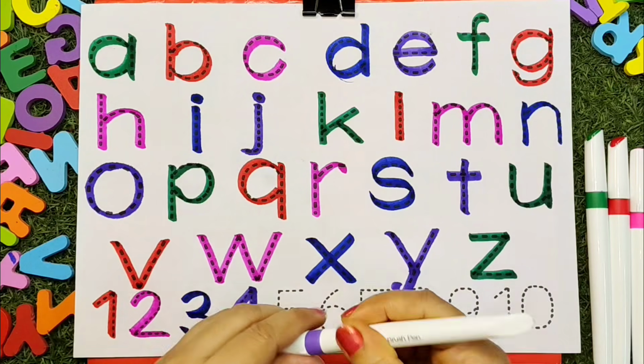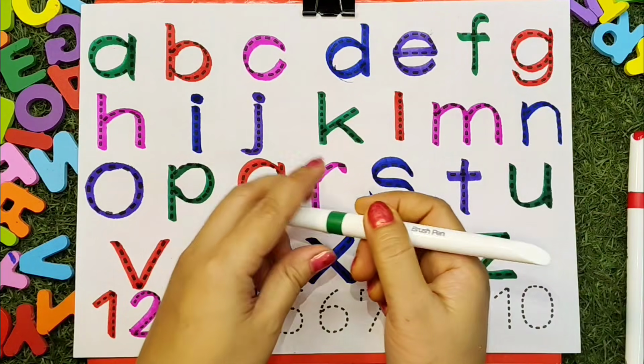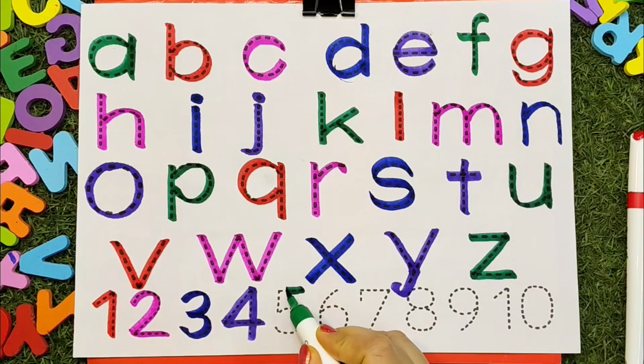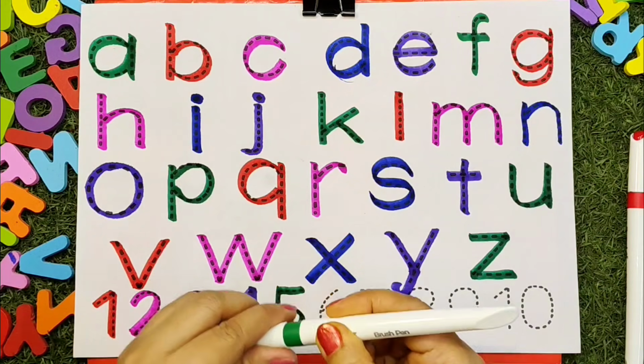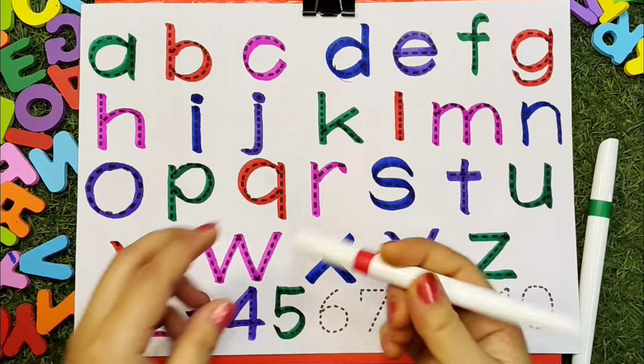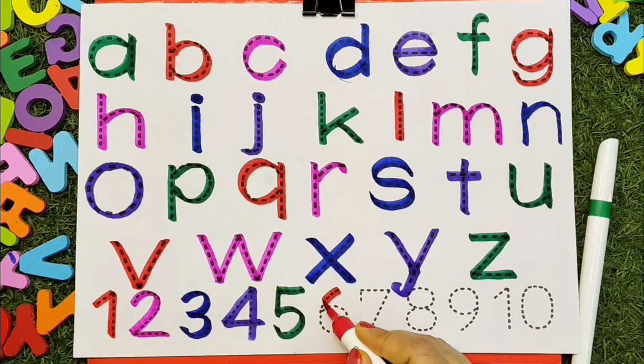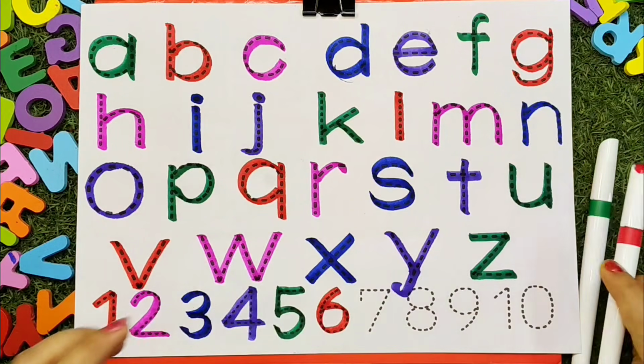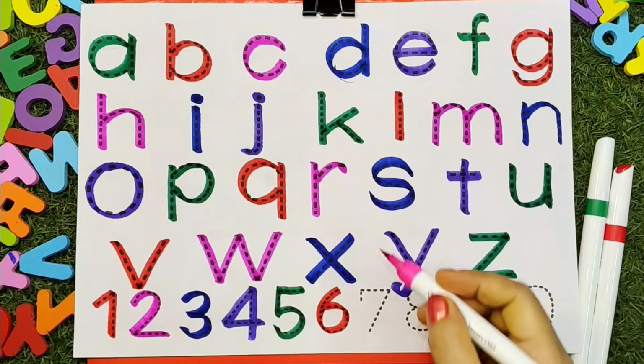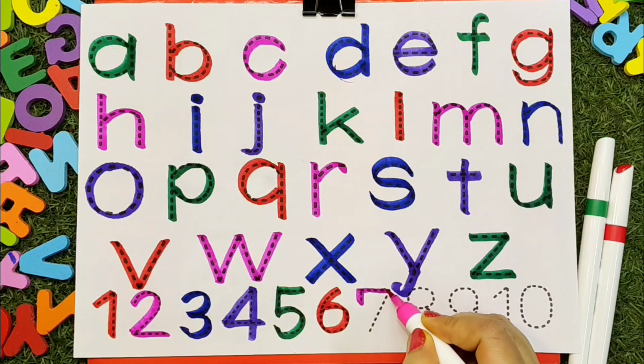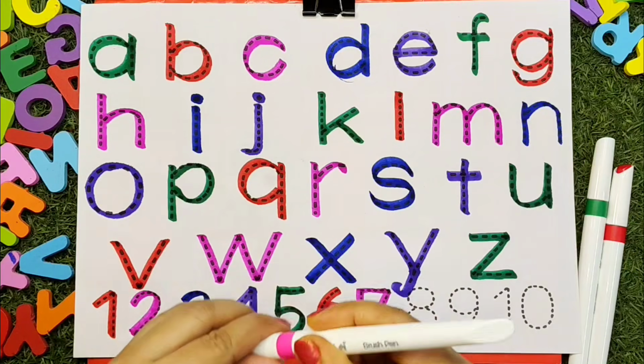4. Dark green color. 5. Red color. 6. Pink color. 7.